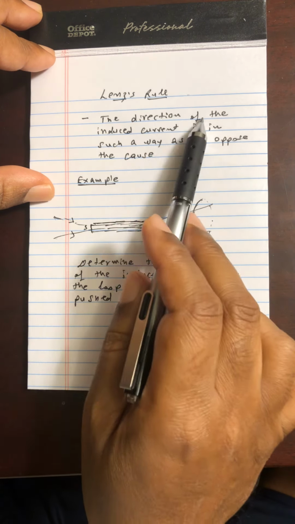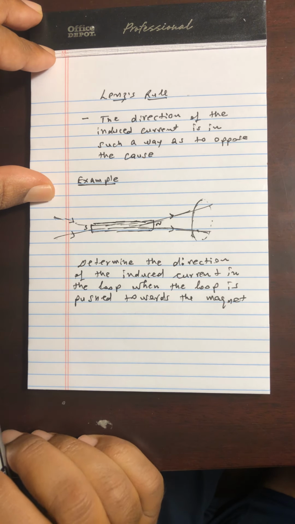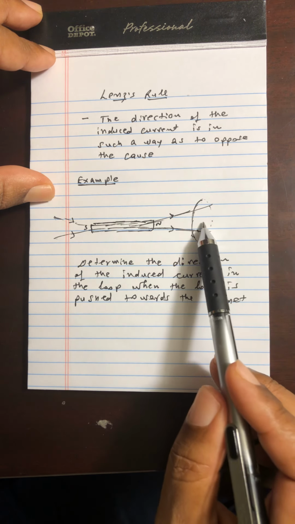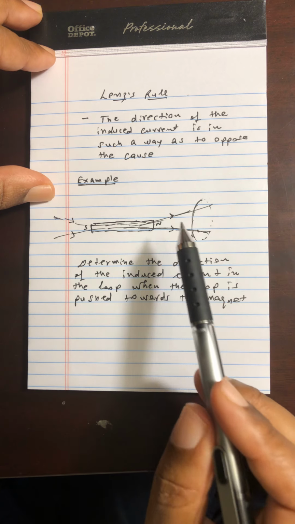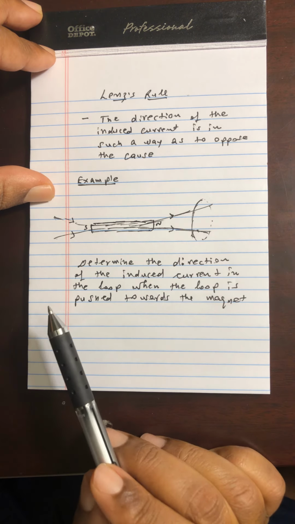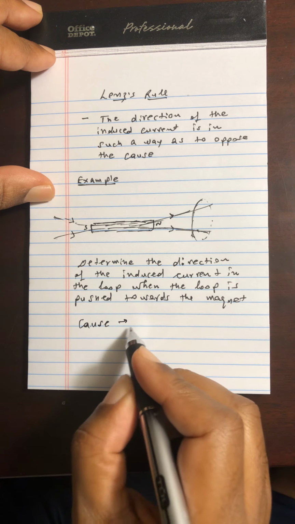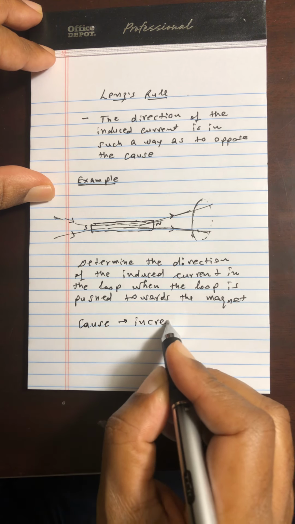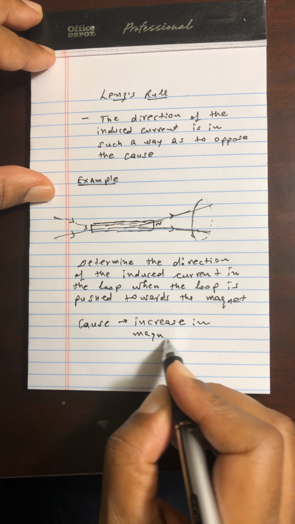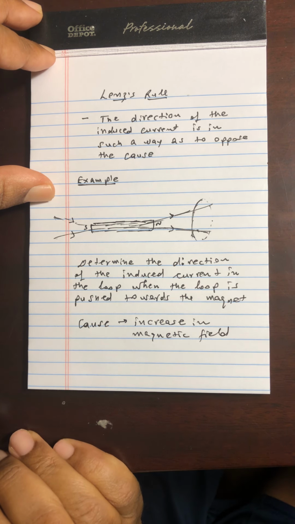Remember, Lenz's rule says the direction of the induced current is in such a way as to oppose the cause. So first we have to identify the cause. What's causing the change in flux when this loop is pushed towards the magnet is that the magnetic field is increasing as the loop is getting closer and closer to the magnet. The cause is the increase in magnetic field.